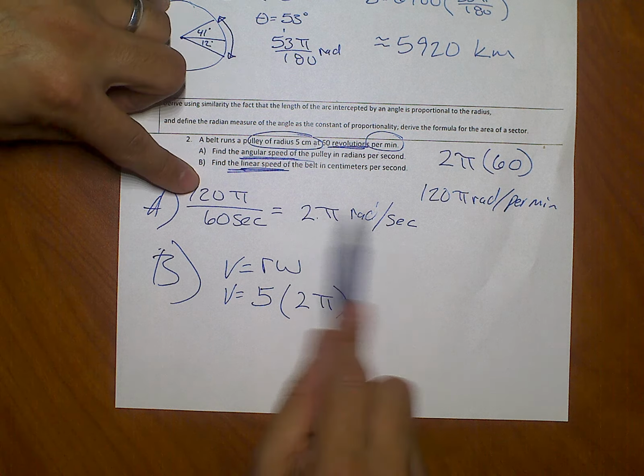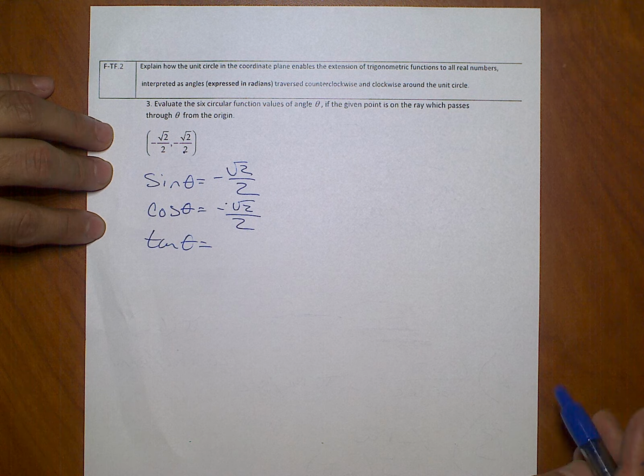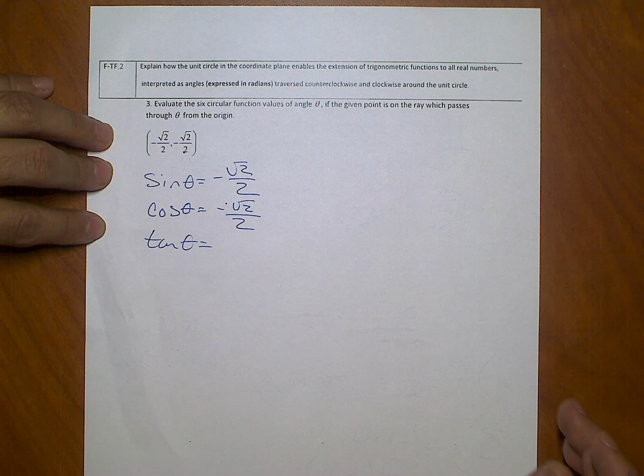Okay, you ready, Joseph? Don't change your voice for this one. So, tangent theta is... no reciprocal there. Oh, so it's just negative square root.